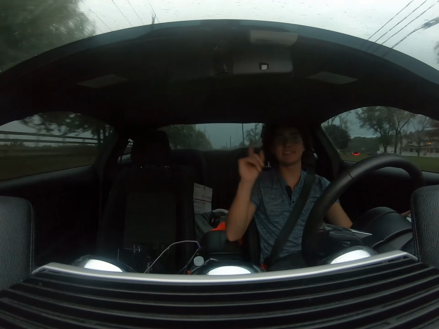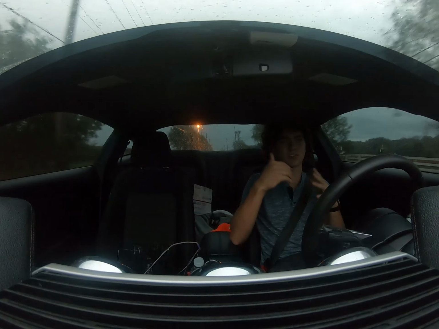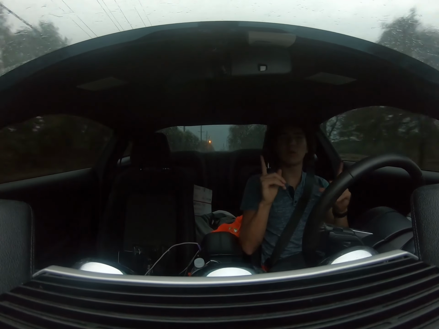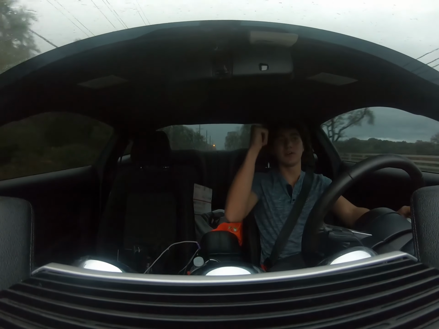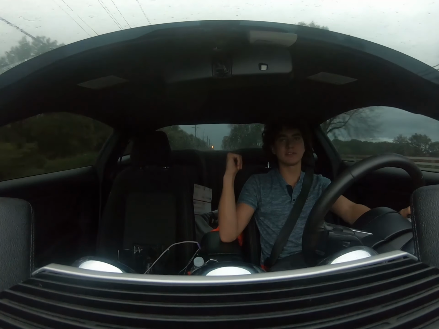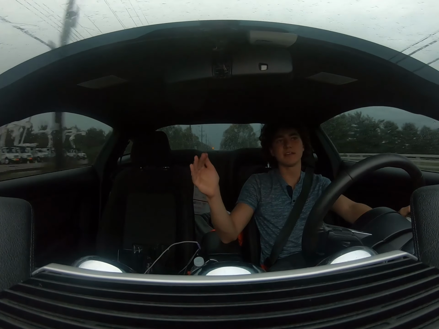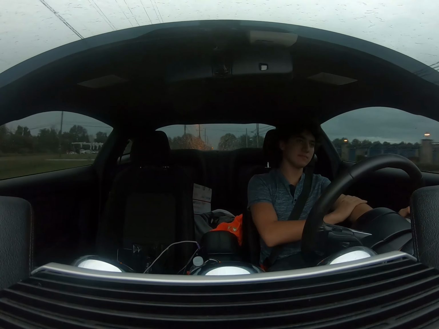Basically, it goes to the point where it's a 1-to-1 ratio. So every 1 turn of the motor will equal 1 turn of the rear wheels. And that's usually your 5th or 6th gear, which is overdrive, or your highest gear in your car.